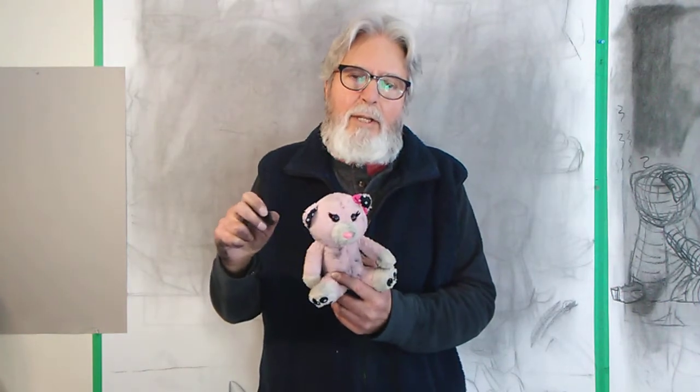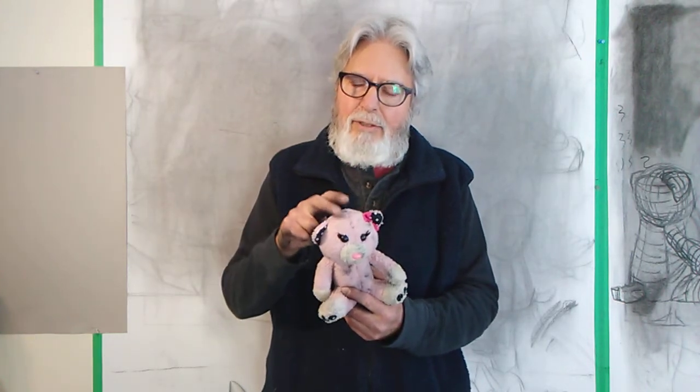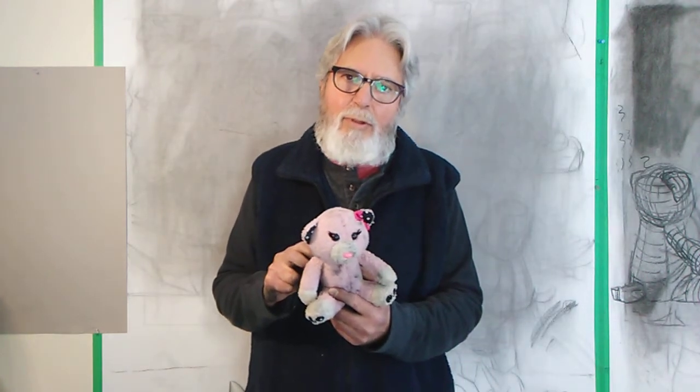So it's got both. It's complicated as well as simple. If you can find an object like this, like some sort of figurine or some sort of stuffed animal, or if you have any bones like I just did with the last one, a little raccoon skull is wonderful to draw from. That would be really nice for what we're going to do.